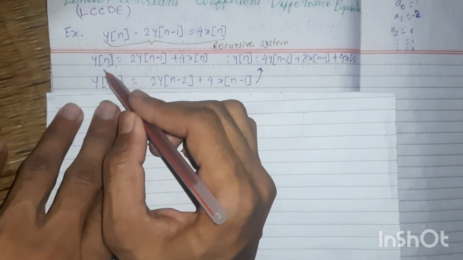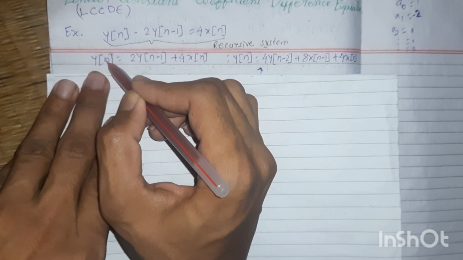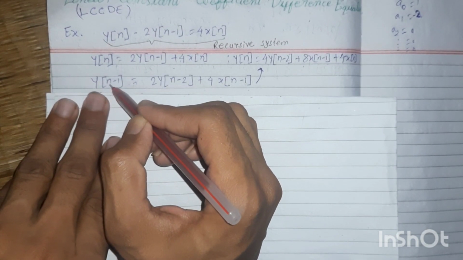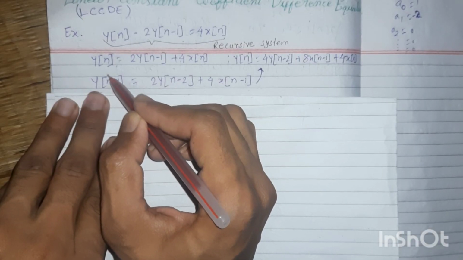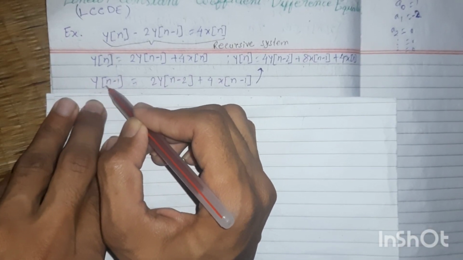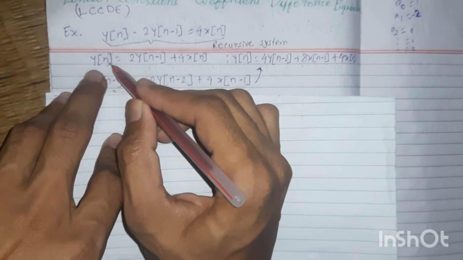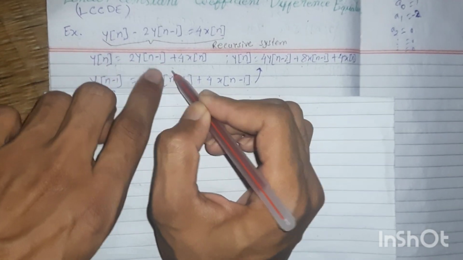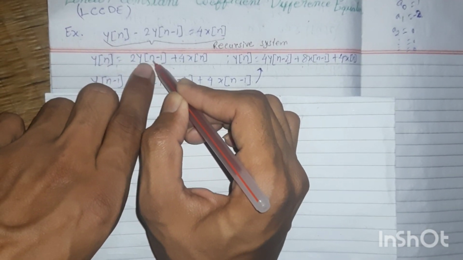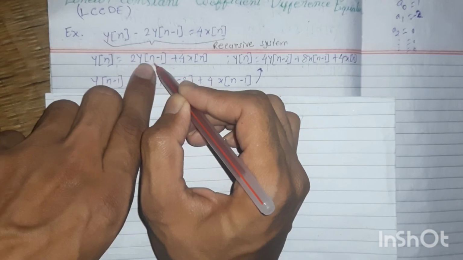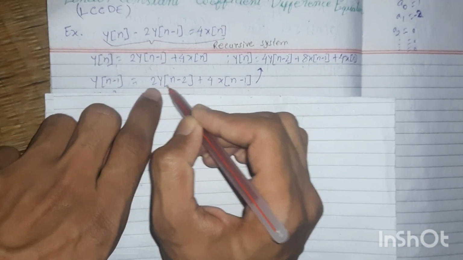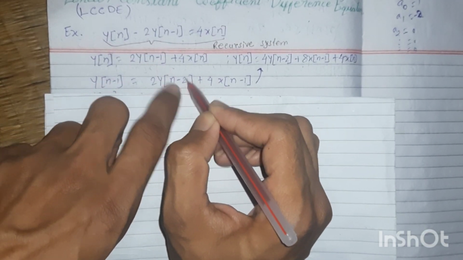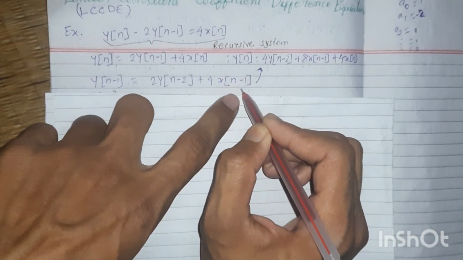Now from here, n is replaced by n minus 1, meaning the previous output. If we want the previous output, y of n minus 1, then every n is replaced by n minus 1, so this n minus 1 will be n minus 2. So y of n minus 1 equals 2 times y of n minus 2 plus 4 times x of n minus 1.